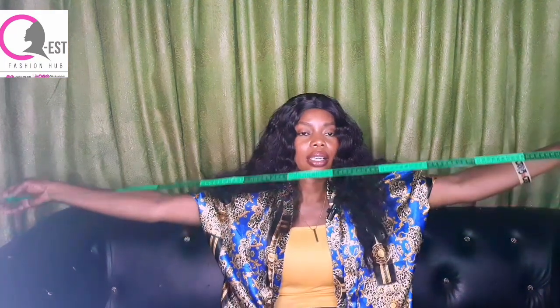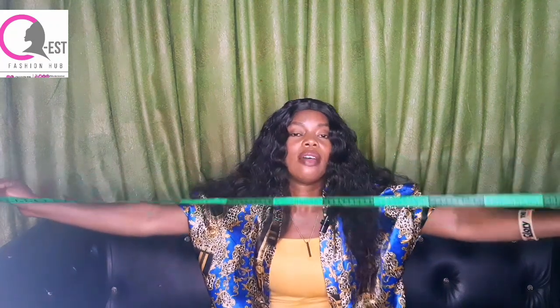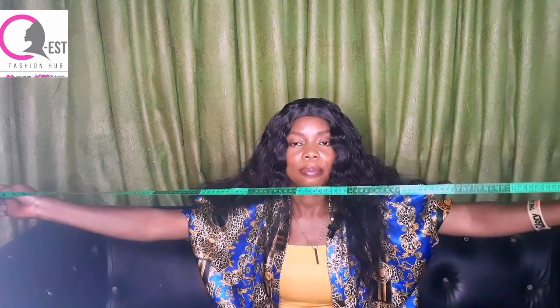That means that pillow is very long. Let me show you how it looks. That means the height is 20 inches and the width is as long as this, 54. Can you see my hand? Very, very wide. So this is the dimension: 20 inches height and 54 inches width.